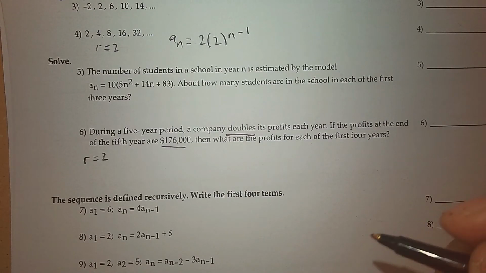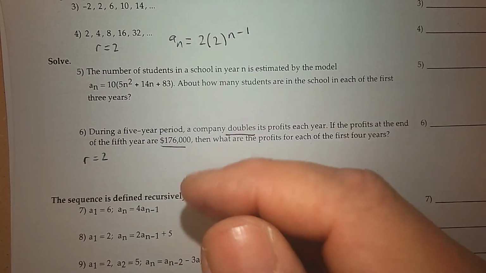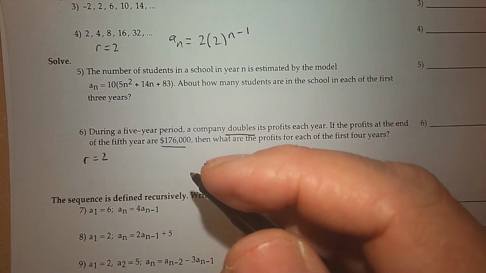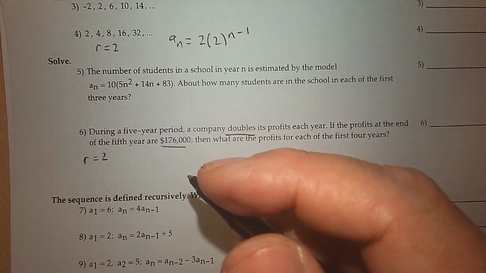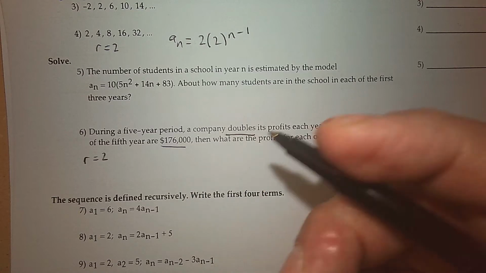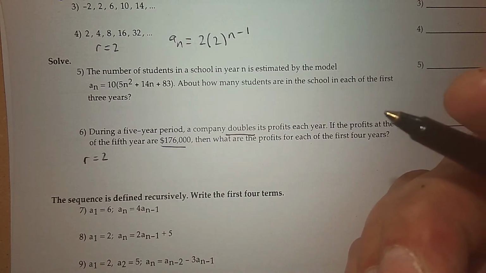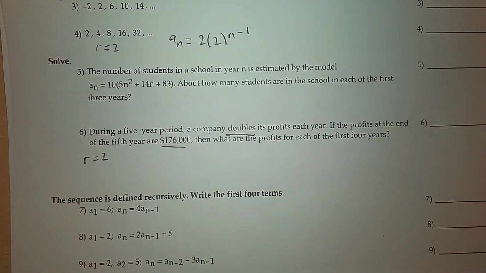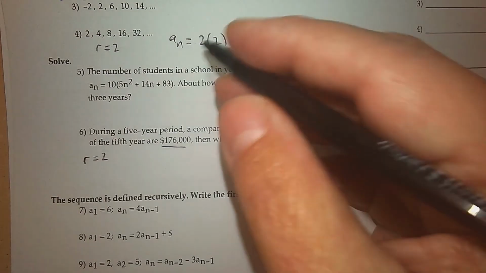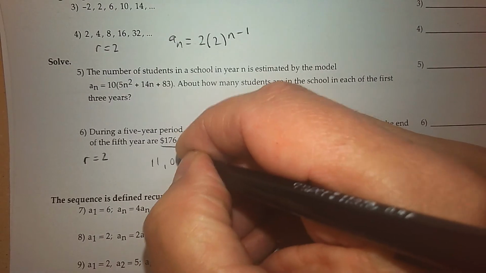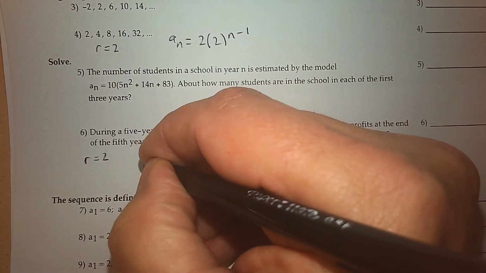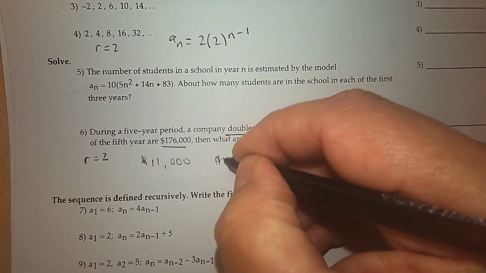And so I'm just going to take 176,000. I'm going to divide it by 2. And then divide by 2. And then divide by 2. And then divide by 2. So that means we have 11,000. Then we have 22,000.